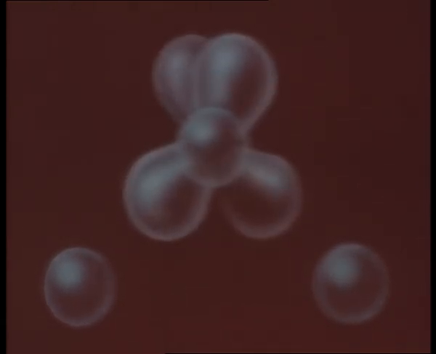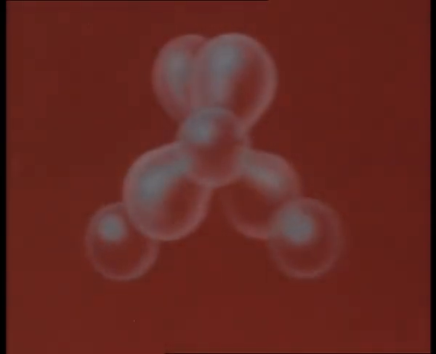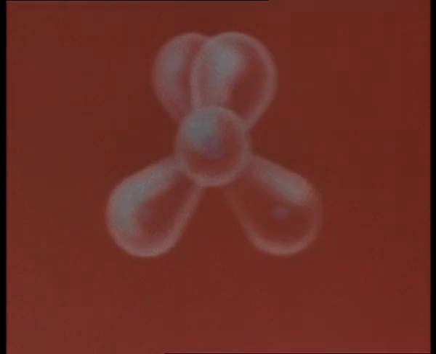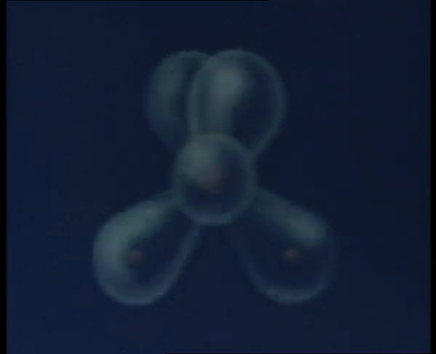Two of these clouds still have their vacancies and are available for bonding. The hydrogens approach. A bond is formed, and a molecule of water is produced, H2O.